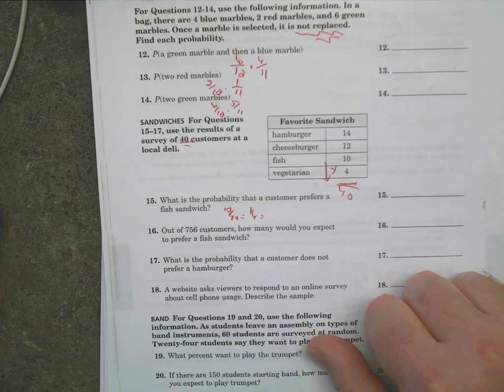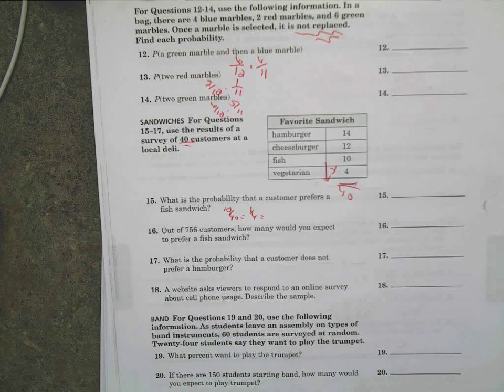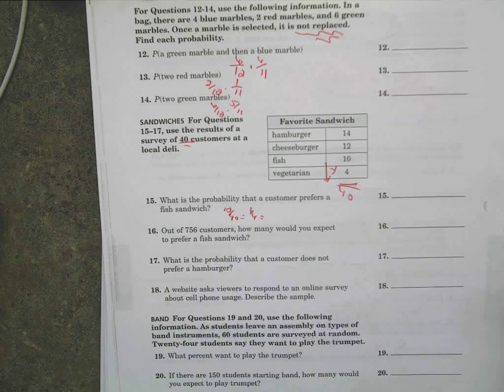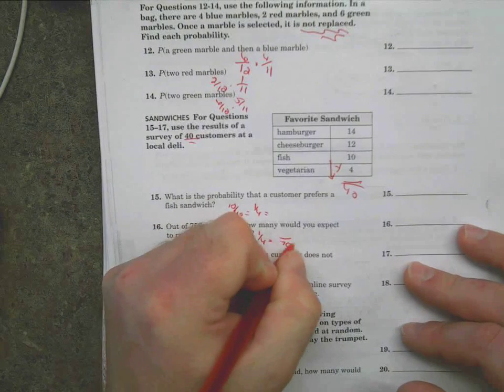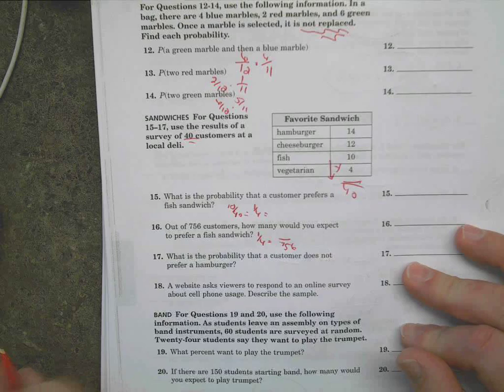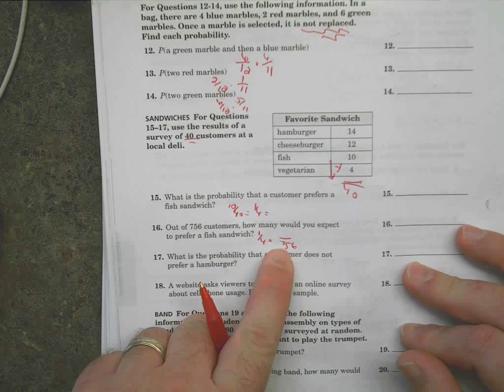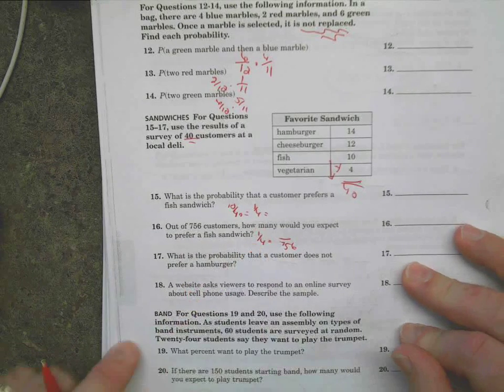Now it says, I'm going to go with my whole daily or weekend sales or whatever, and it says, out of 756 customers, how many would I expect to prefer a fish sandwich? So let's use the 1/4 equals total customer 756. Now that's just cross products. 1 times 756 divided by 4.